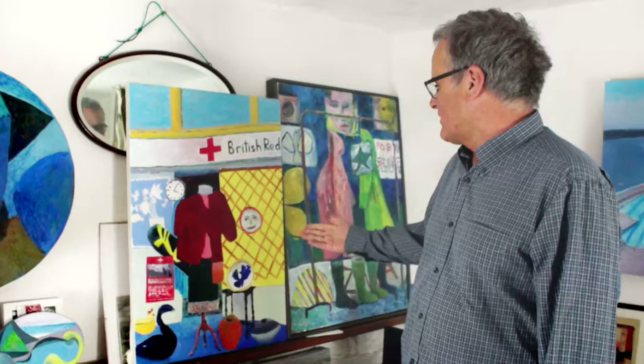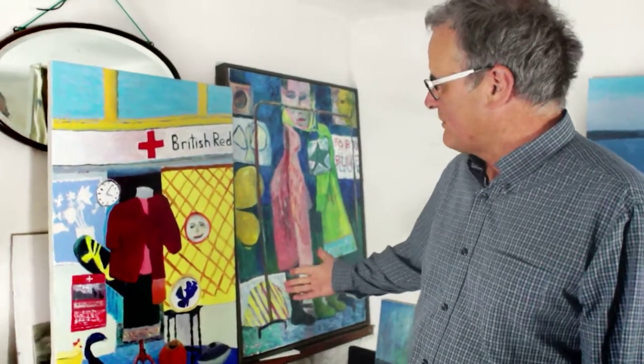And again, there's a certain amount of equality. People can afford the stuff in the charity shop.